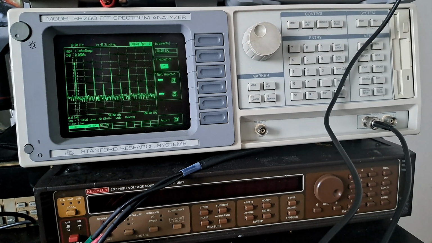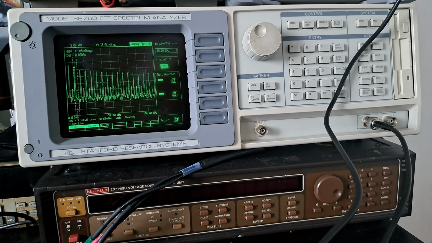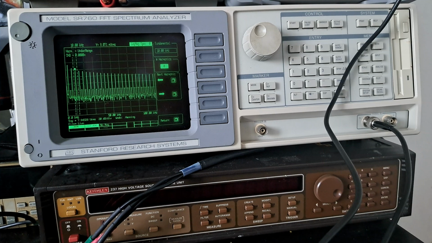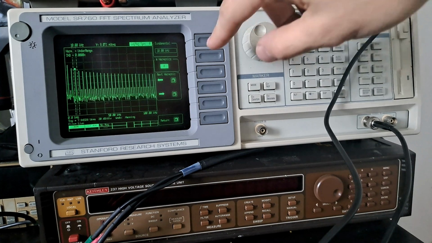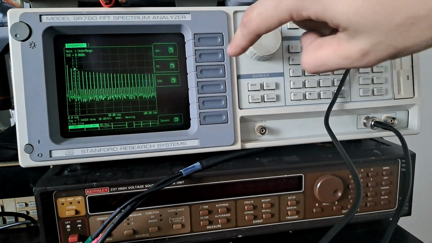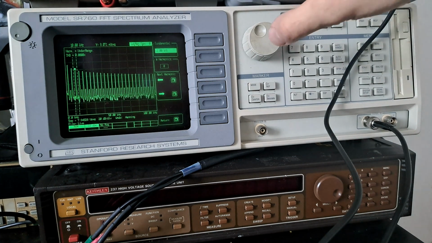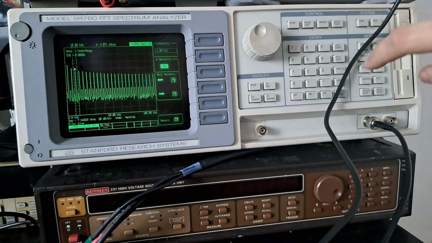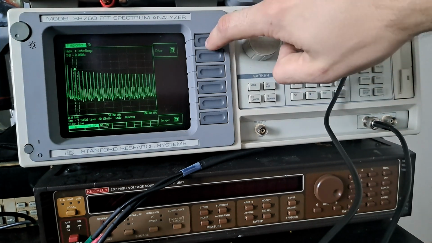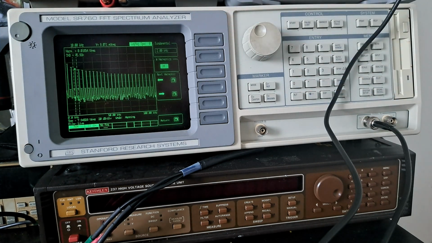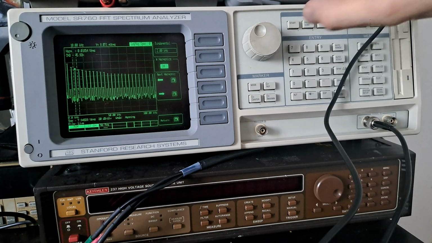Let's go back to giving it a smaller, lower input frequency. And let's look at more frequency content. So for the moment, we're looking at 2 kilohertz, the fundamental frequency. And let's look at number of harmonics, let's say 20. Might be too many. But, oh, it's nowhere near enough.